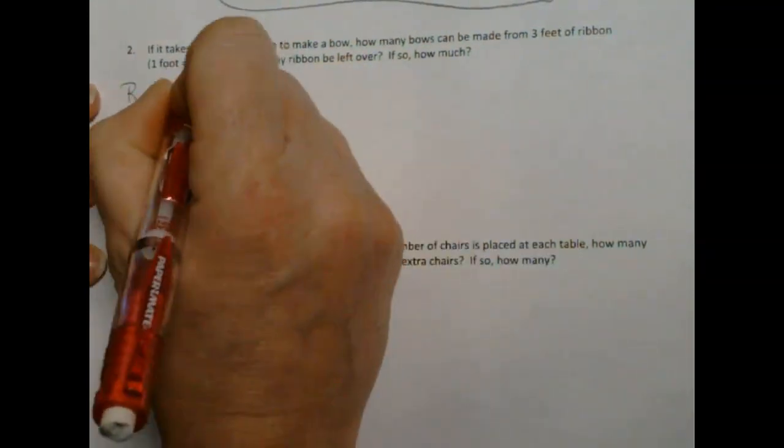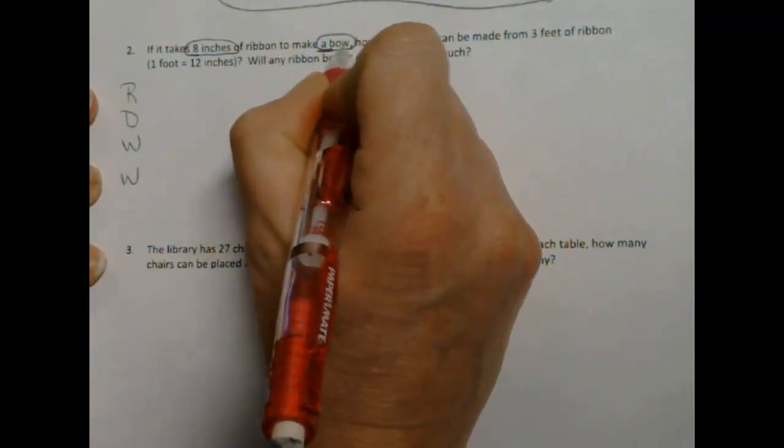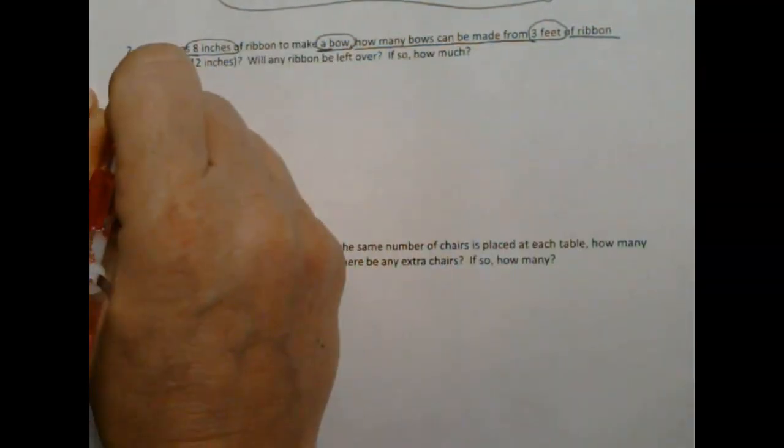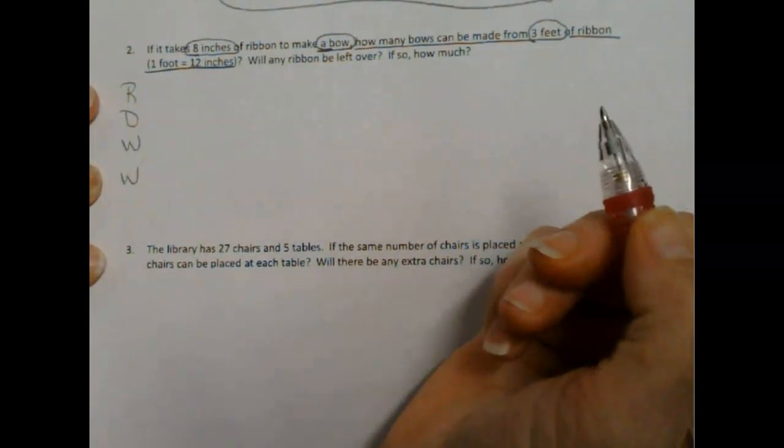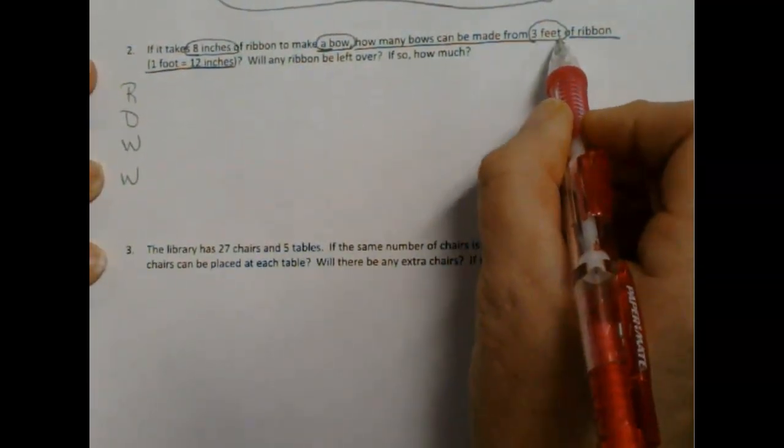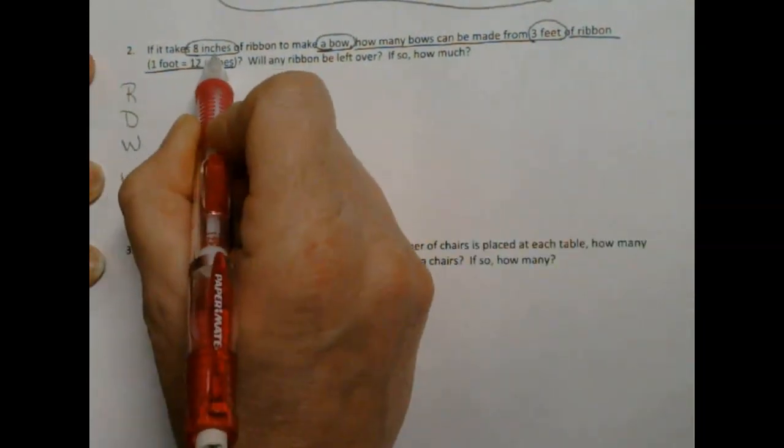If it takes 8 inches of ribbon to make a bow, so one bow takes 8 inches of ribbon, how many bows can be made from 3 feet of ribbon? And they tell me here that 1 foot equals 12 inches. Well, they tell me that because I'm going to get 3 feet of ribbon, but I'm only going to use 8 inches for each bow. And then I want to know, will any ribbon be left over? And if so, how much?